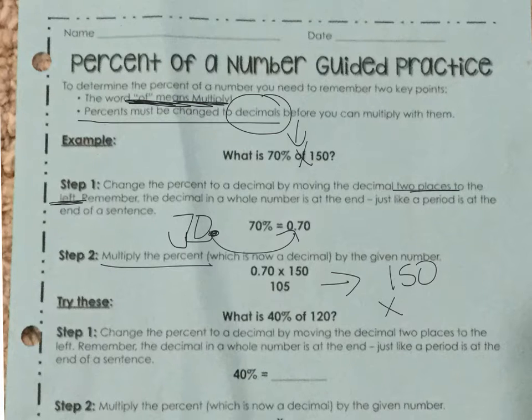Now, a couple of things. Remember, I don't line up my decimals. And second thing, I don't need the 0 behind the 70. I can just make that 7/10 to make my multiplication easier. So I have 150 times 7/10.